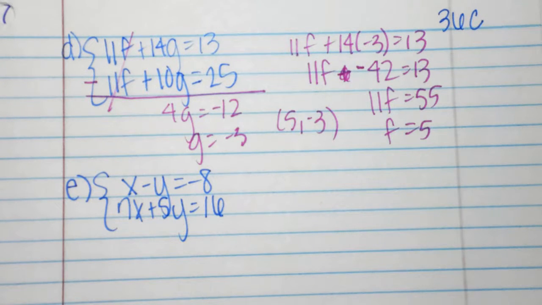5, negative 3. If your whole table got 5, negative 3, before I put it up, you get a point, even if you've reached 5. Can we still add a point? Yes.